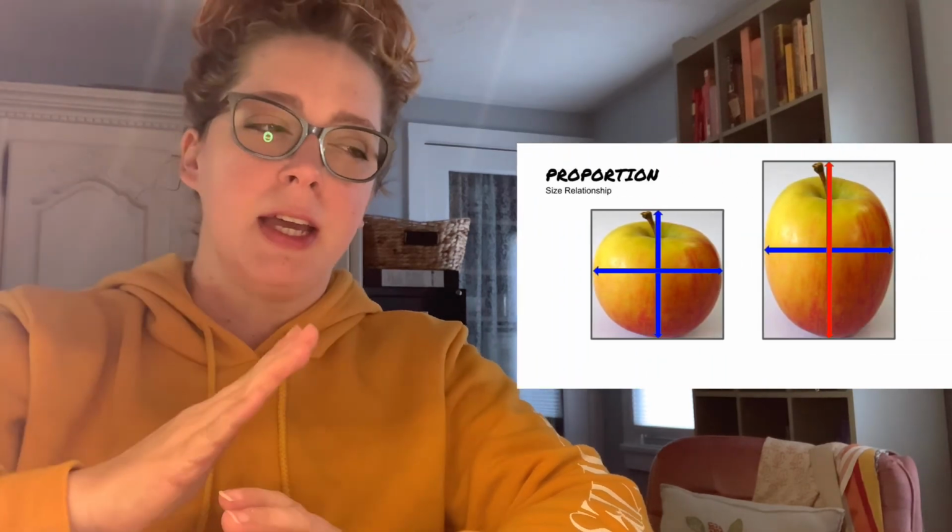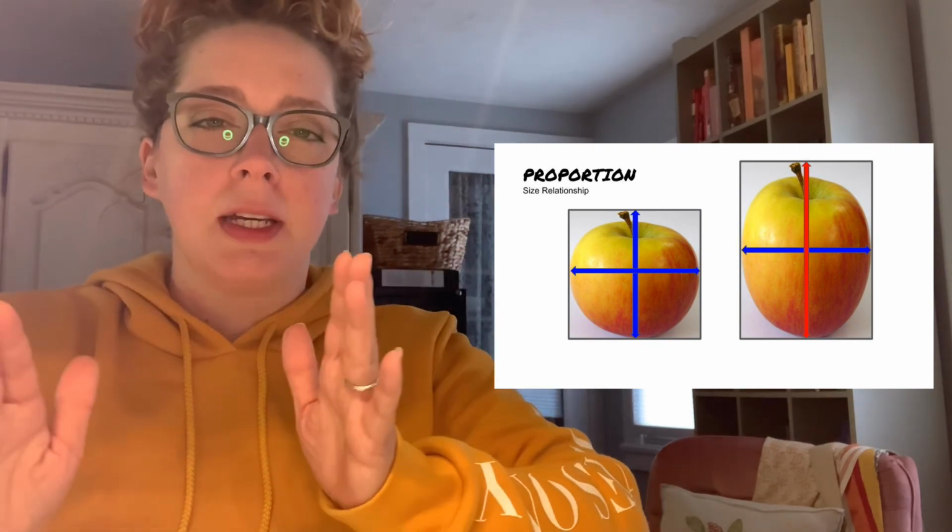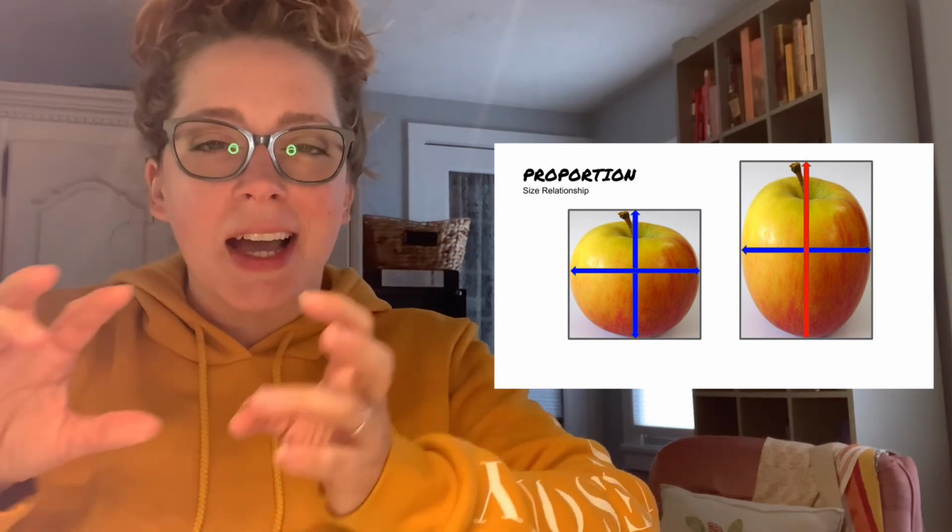I know that proportion is size relationship. I know that how tall one thing is in relation to its width helps me to kind of gauge the size of the object when I go to draw. At least I should know that if I have been paying attention in class. I know that I can shade and get texture, but now I'm asked to create a still life drawing.